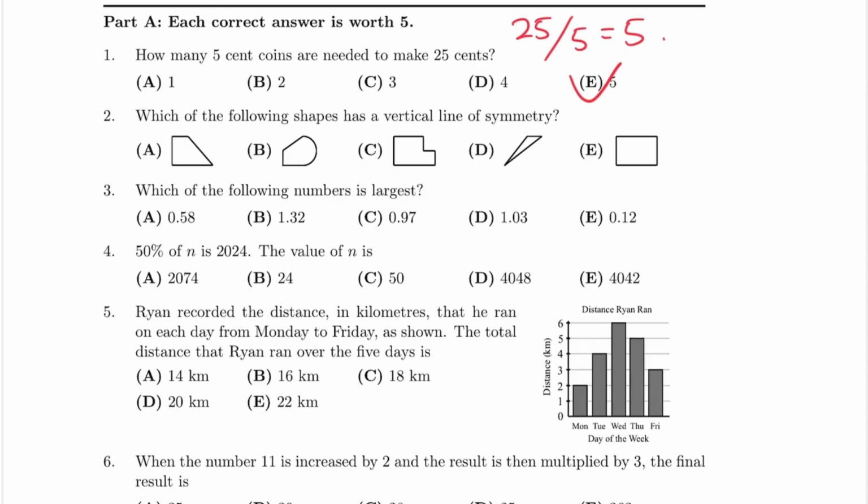Second one, which of the following shapes has the vertical line of symmetry? If a figure has a vertical line of symmetry, then when it is reflected in or folded along its vertical line, the two halves of the figure are identical to one another. So of all these figures, the only thing we can choose is E, which is a rectangle.